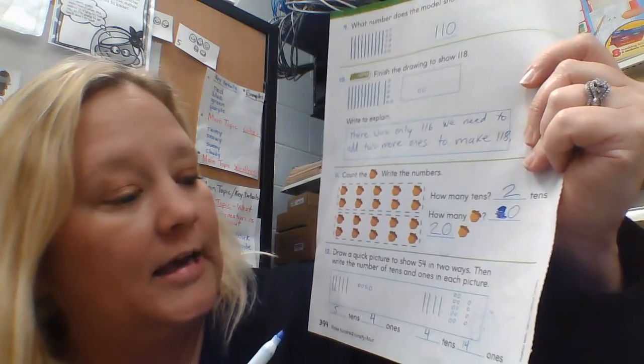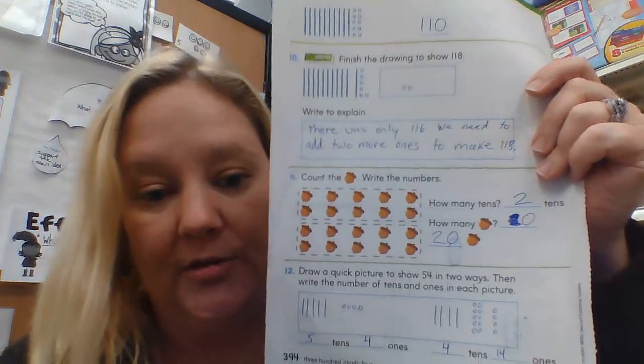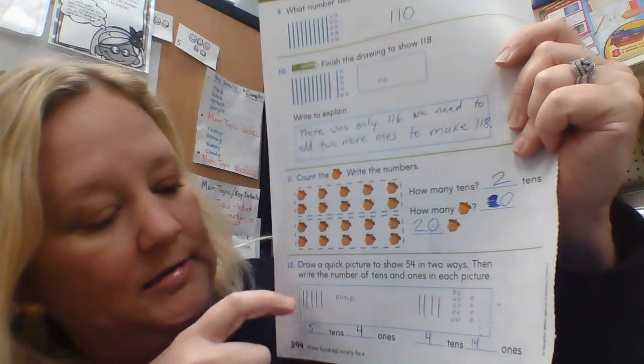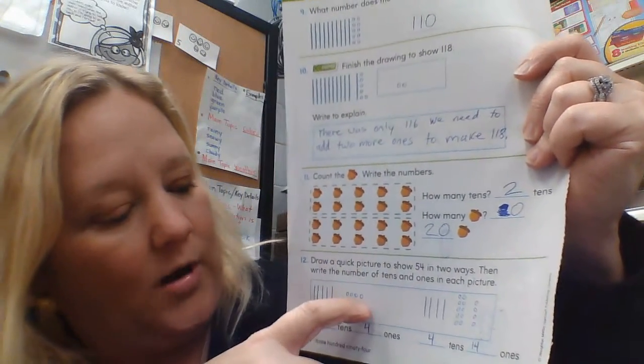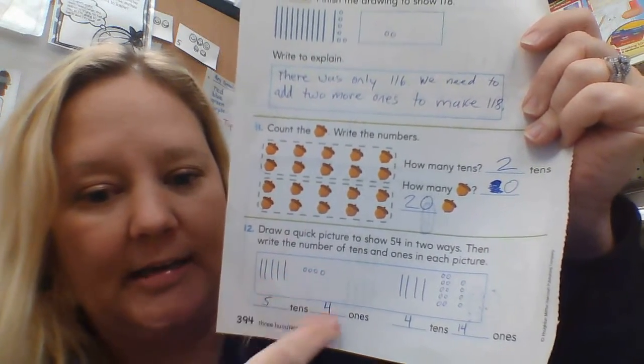And number 12, draw a quick picture to show 54 in 2 ways. Then write the number of 10s and 1s in each picture. So they wanted you to do it 2 different ways, boys and girls. So the first way is 5 10s and 4 1s. 54. 5 10s, 4 1s. So that one was pretty easy to come up with.